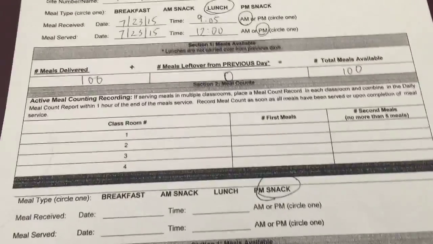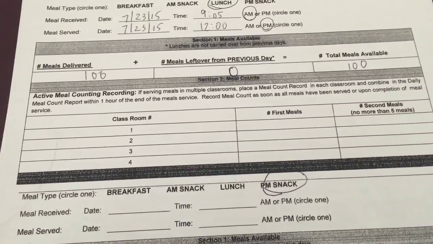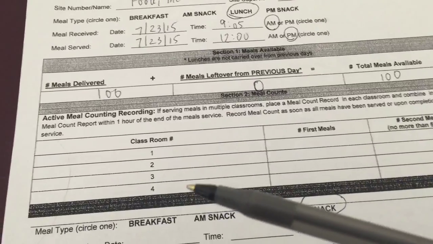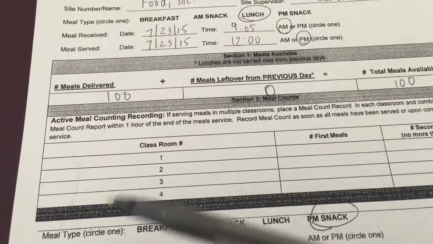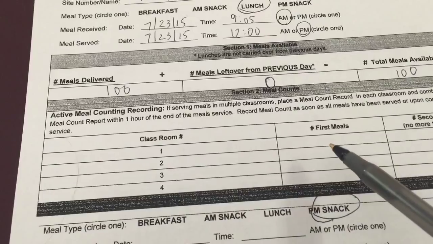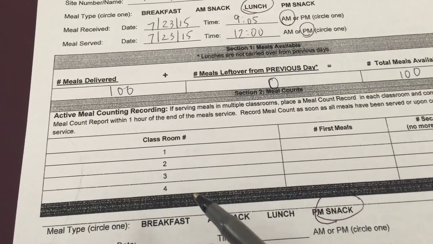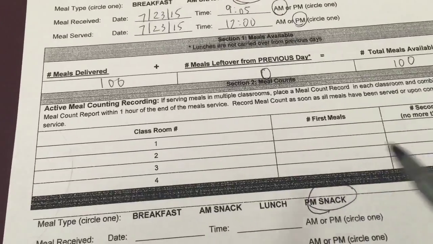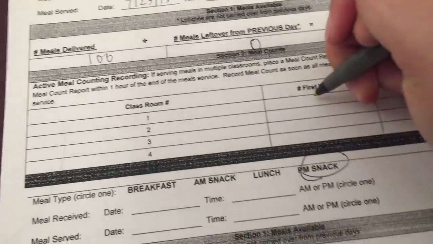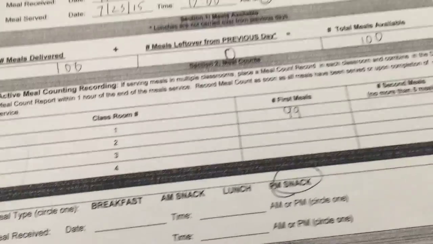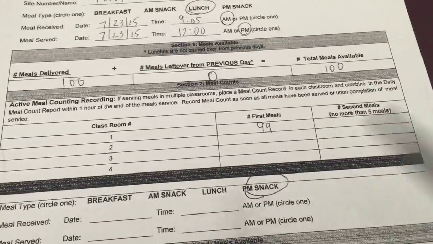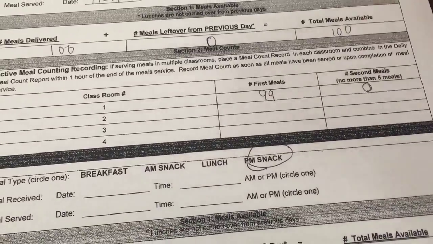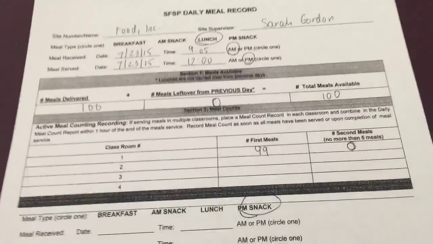Now this little section is where it gets a little confusing for people. This form is split up into classrooms. However, you don't have to split it up into classrooms. You can just do all of your children and just put it on one blank. However, if you prefer to split it up by classroom, if it's easier for you, you can go ahead and do that, and we will tally up the totals for you. But let's say that that day only one person was missing and I served 99 children that day. And I served 0 second meals because people used the share table.